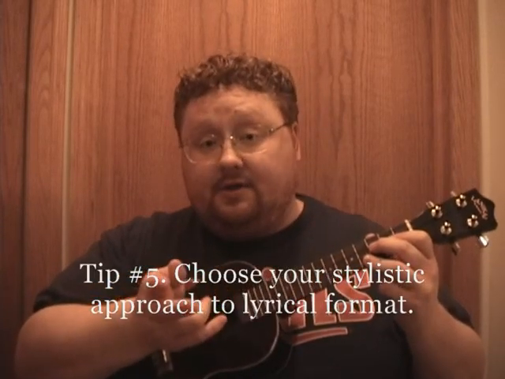Two stylistic approaches. You can try a specific verse, general chorus mix. That would be specific verses that really use the details about that topic, and then a chorus, which is more of a big picture scenario.